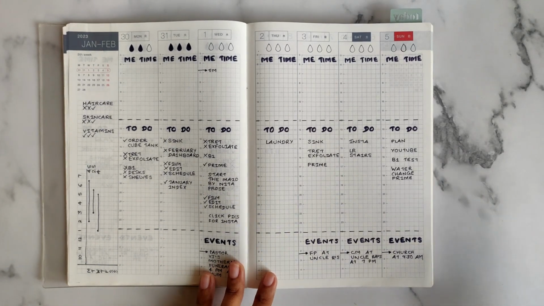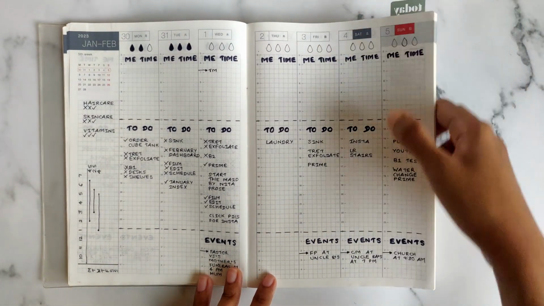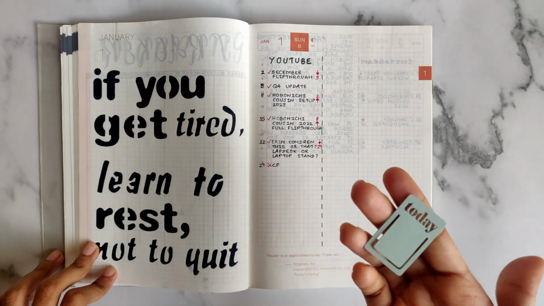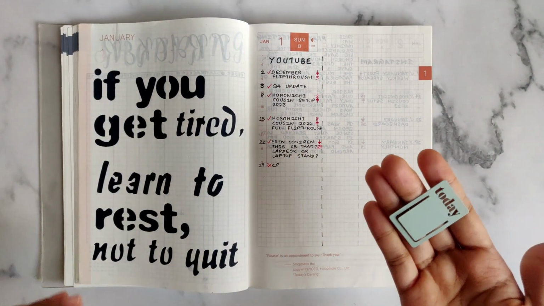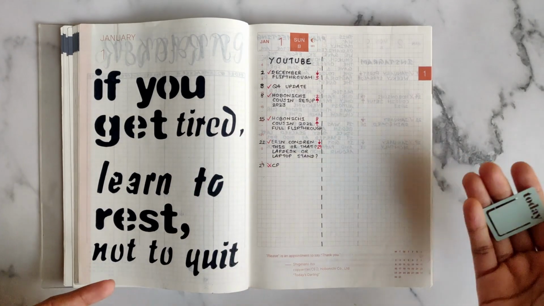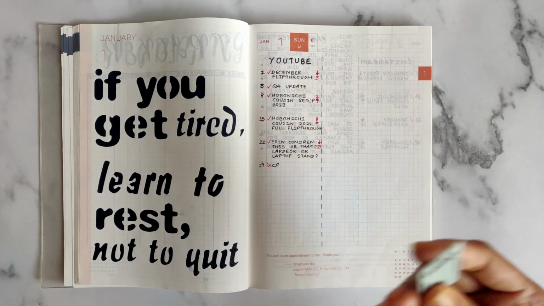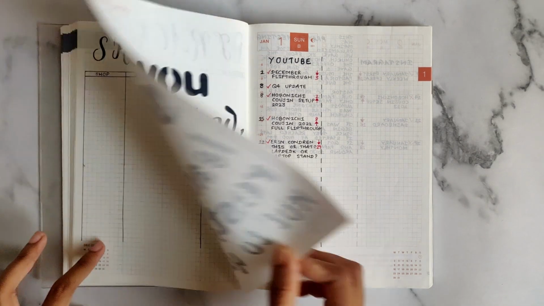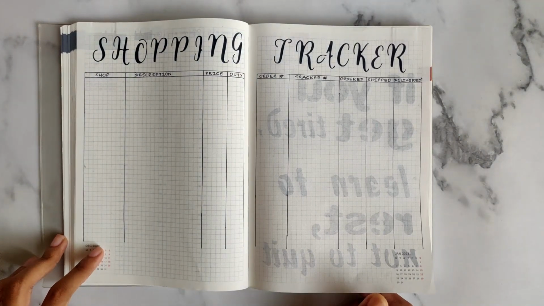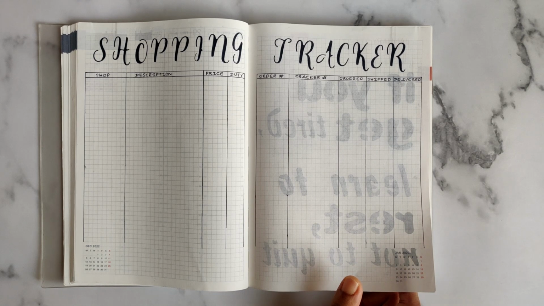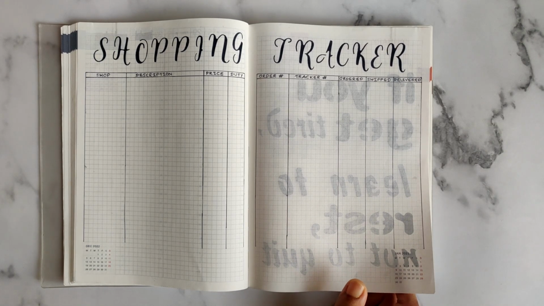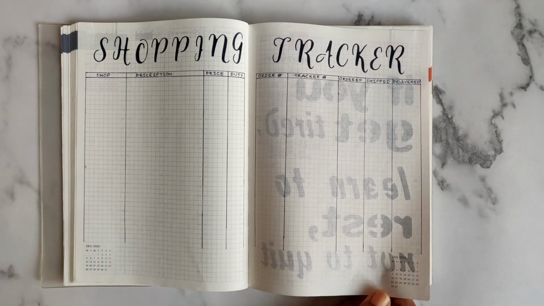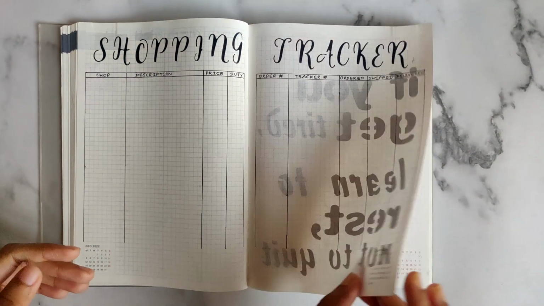Now let us go to my daily spreads. For the dailies, I have this today bookmark, again perfect for my dailies. As I move it from page to page, it's always today, it's a daily. So that is also beautiful. Now before the daily, I have this shopping tracker, which I've not used at all, which I'm happy about, of course, even though I don't sound like it, about not buying any stationery. This is specifically for stationery, not for any other things.